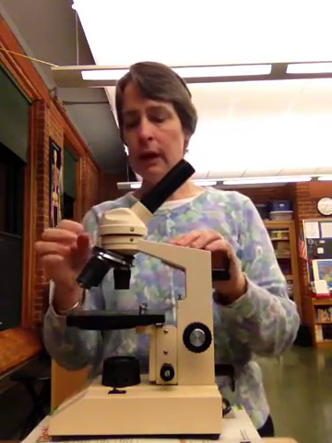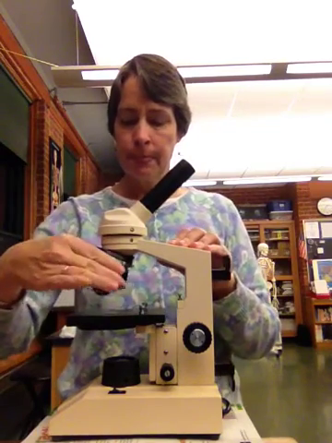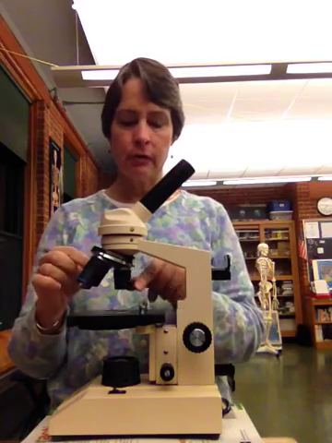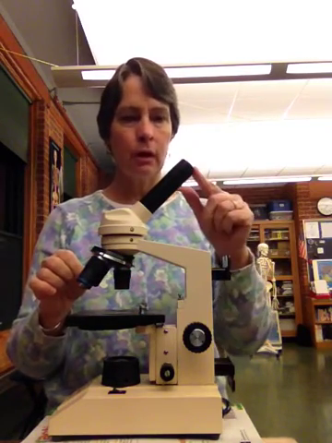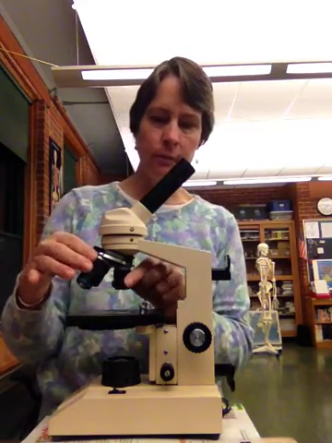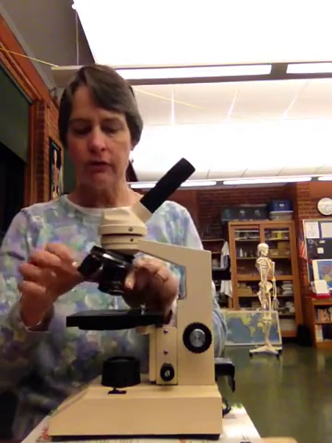As we come on down, you're going to have this part here, which is known as the nose, and this rotates. What rotates on it are known as your objective lenses because they're coming down onto your object. Ocular, eye; objective lens, object. And each one has a different magnification level. The least amount, this one here, has a 4, so 4 times 10 gives me a magnification of 40 times.